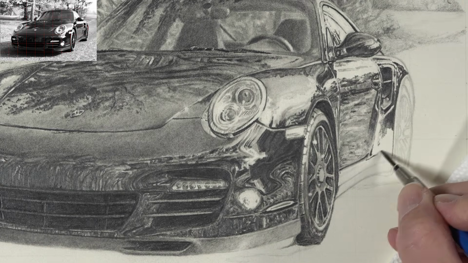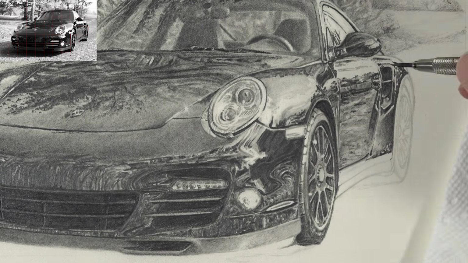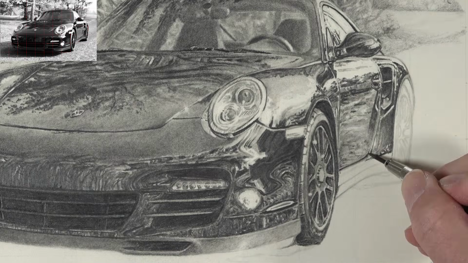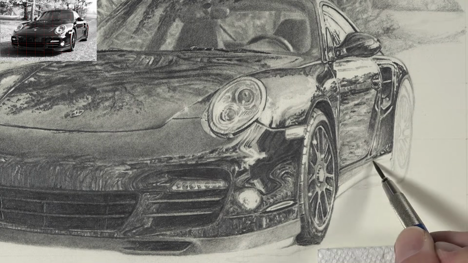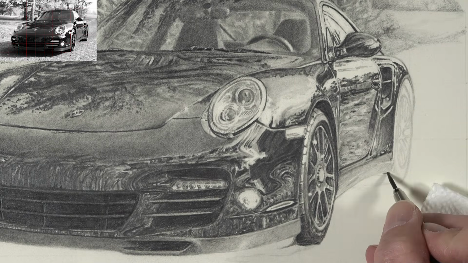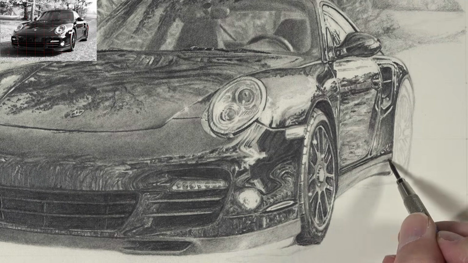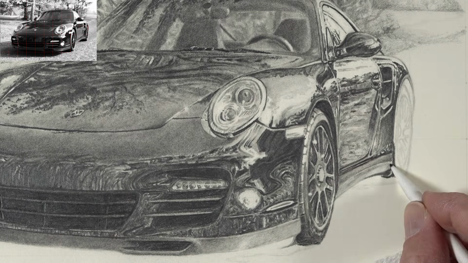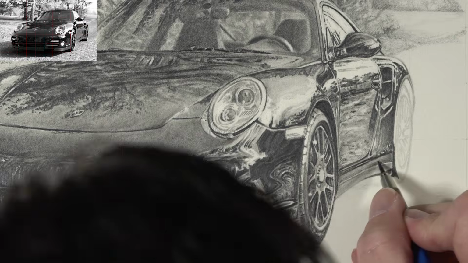What's important is the relationships of the values there. And in this particular case, since this side of the car is facing the light source, we have really strong contrast here and some really strong reflections. I also want to point out how long this drawing took.